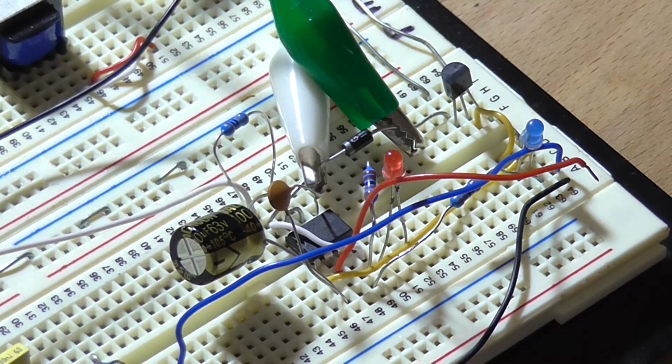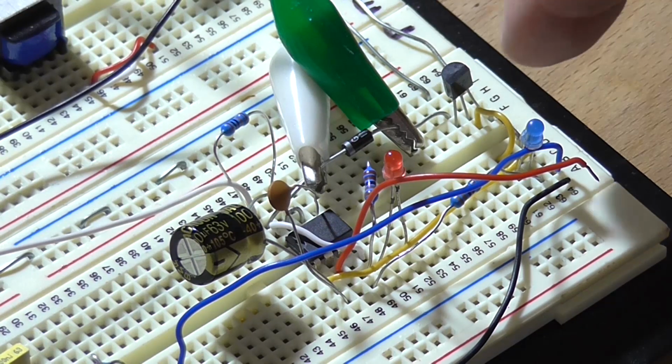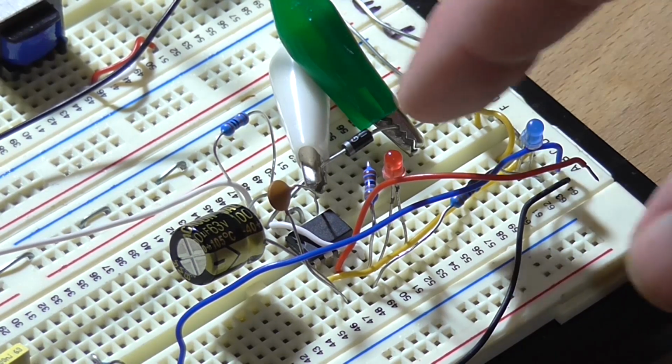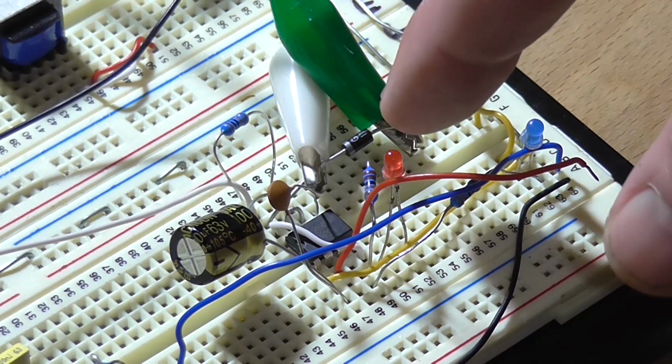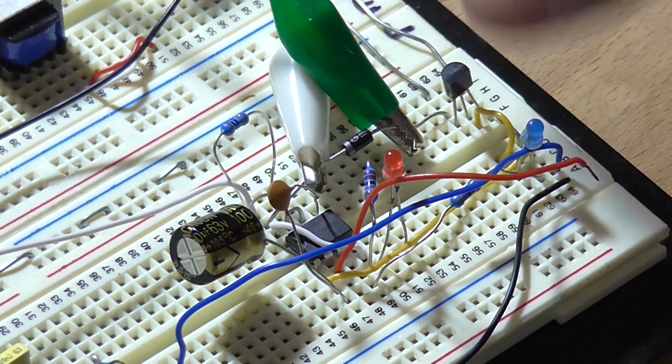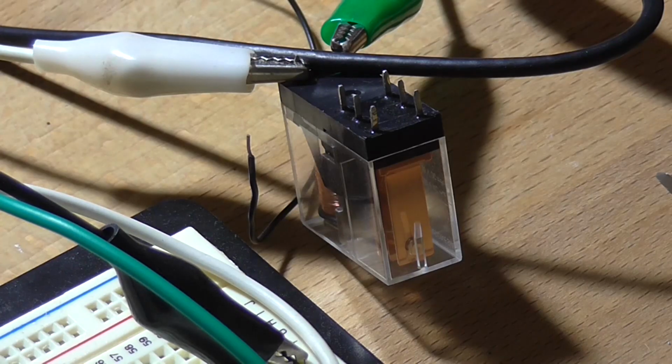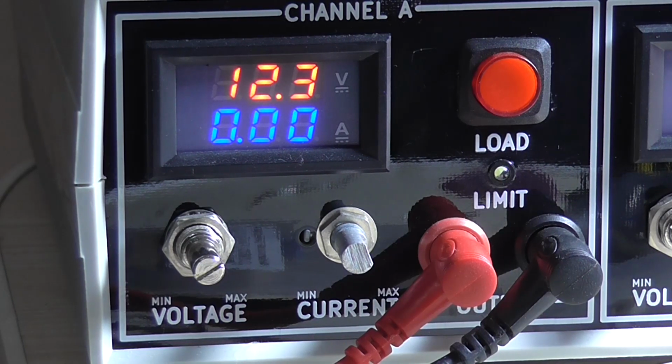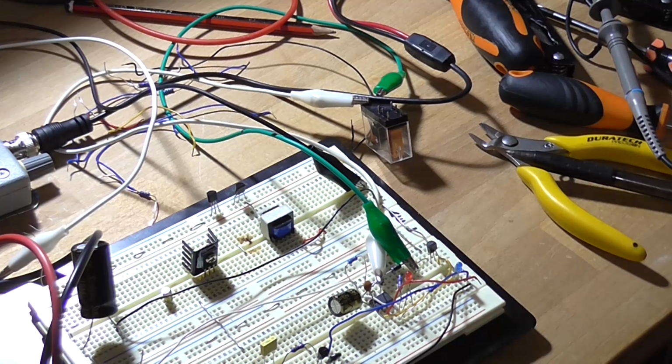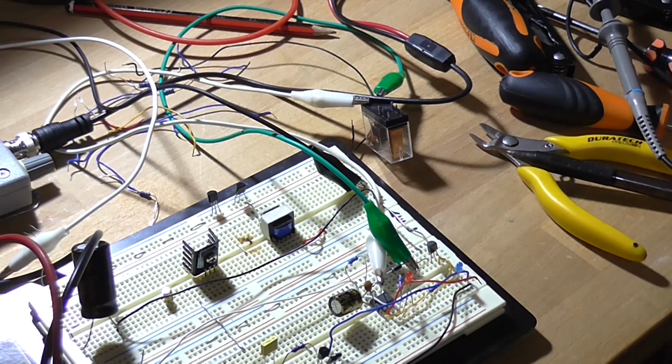So there's the 555 circuit built up on the breadboard there. It is messy as anything. That's the driver transistor, the back EMF diode or snubber diode, and these leads going off are going to a relay sitting just off screen here, that particular relay. I've got one channel of my power supply set to roughly 12 volts, 12.3 in this case. So without any further ado, I'll turn the load on.